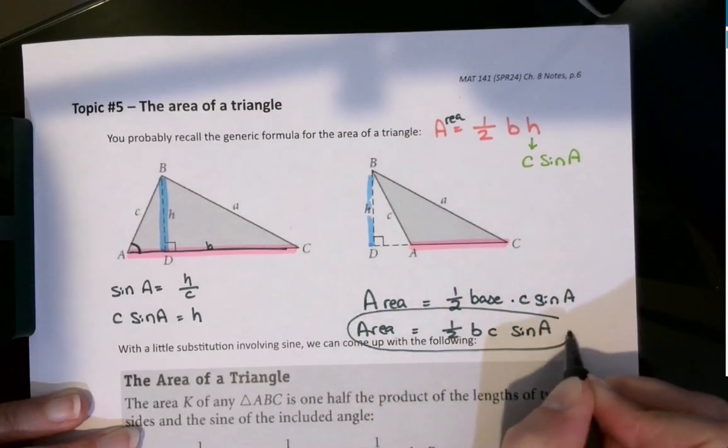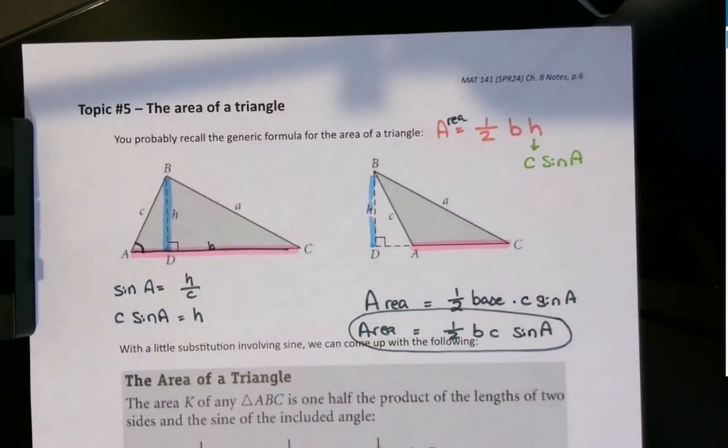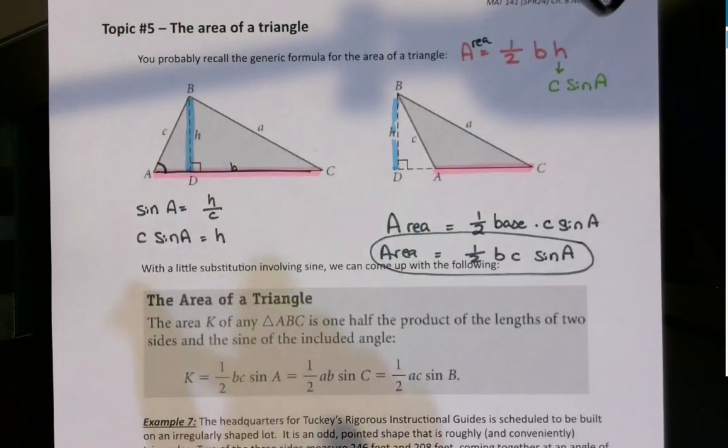You're used to using A for area, but A is now the name of an angle, so I've got to be a little more careful. That's one of the reasons they're calling area K, because they can't call it A when A is the name of one of our angles. Too many uses for that same letter.